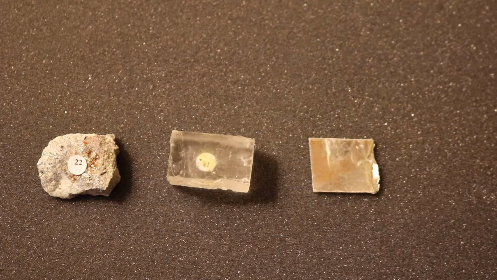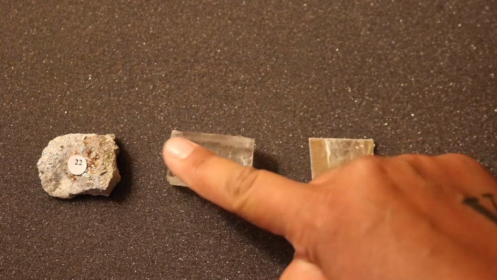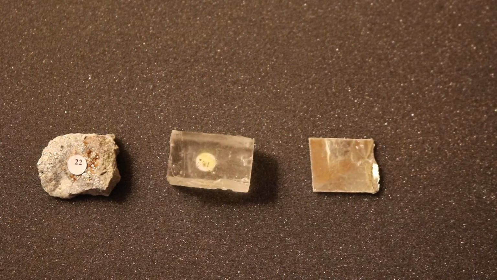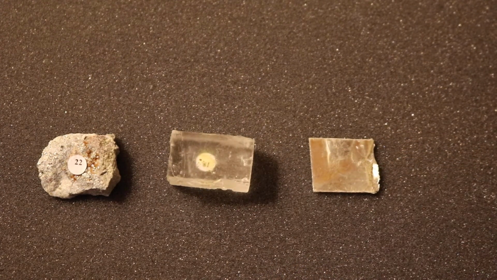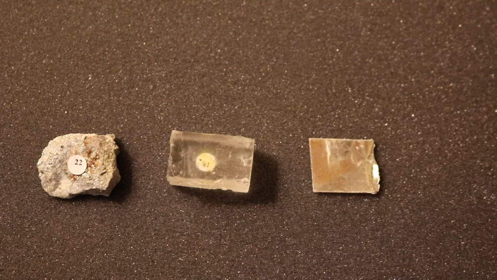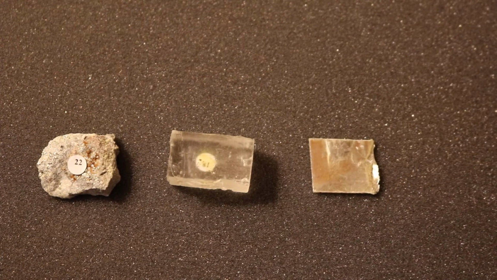How I like to think about luster is if you were to take a really thin piece of that mineral and hold it up to the light, could you see through that thin slice of the mineral, or could you not? If you could see through that thin slice, it would be non-metallic. If you couldn't see through a thin slice of that mineral, it would be metallic.